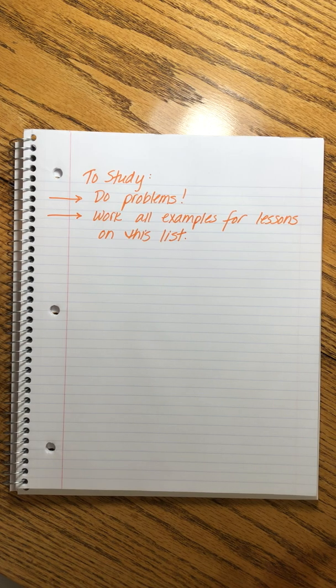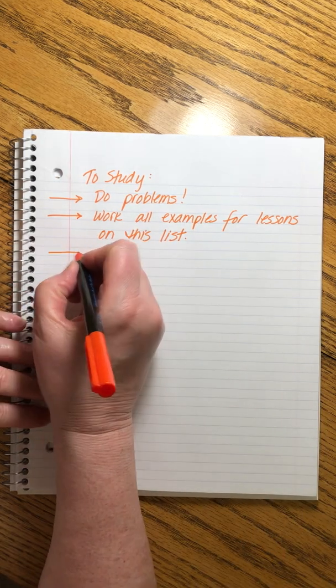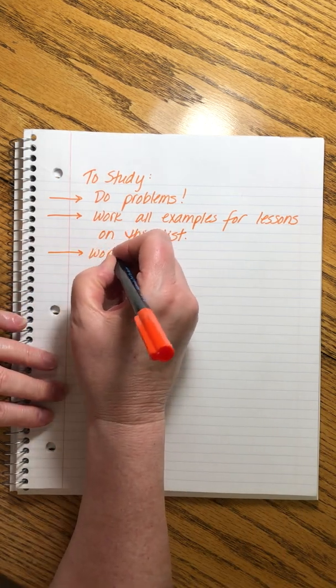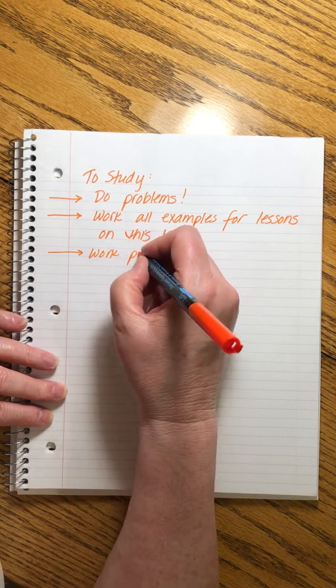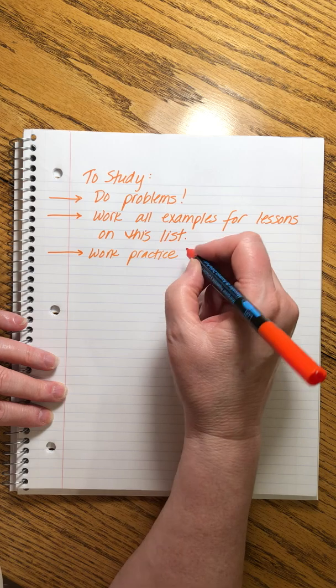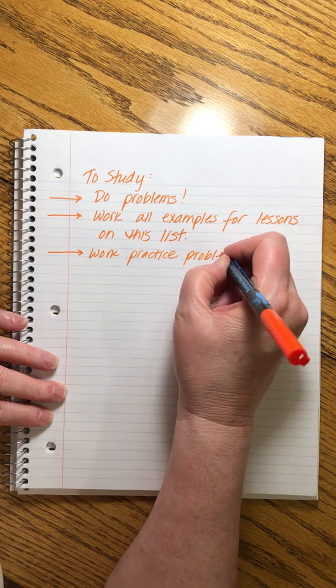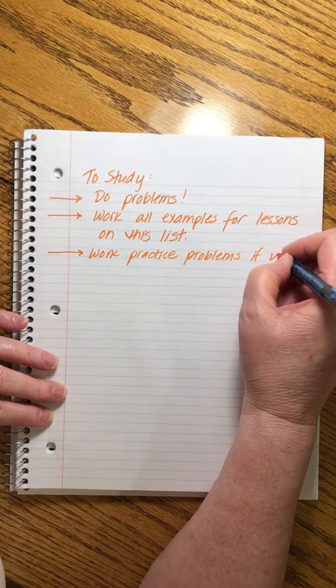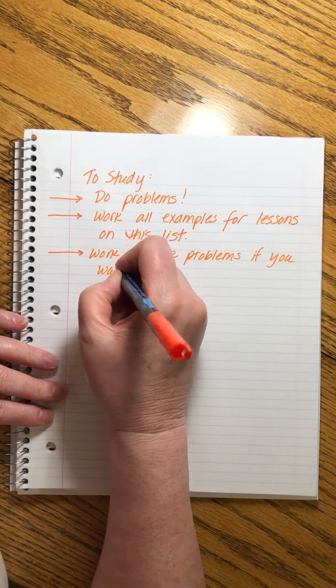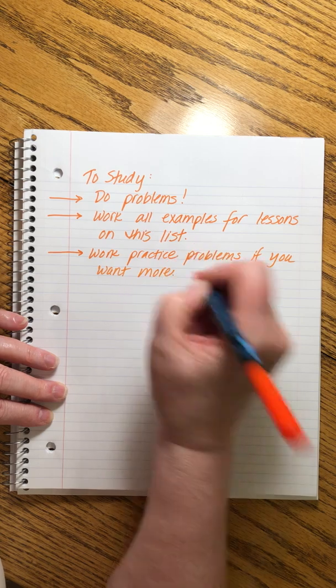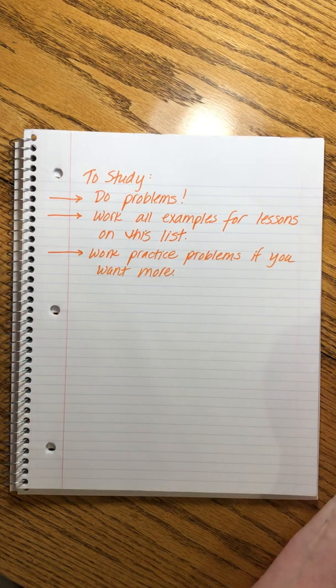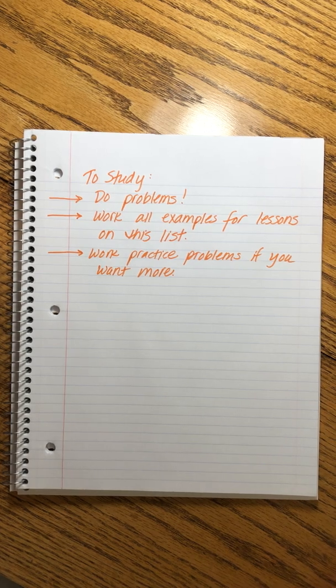All right, if you work all of those and you still would like to work some more problems, then what I suggest you do, secondly, is work the practice problems for each of the lessons I've laid out to you. And the reason I recommend that is because they're organized right by the lessons. They're easy to find. You know they relate to the problem. You don't have to squint at the little numbers in the parentheses. It's just easier. So you can do whatever problems you want. I just recommend this because it's the easiest way to do it.